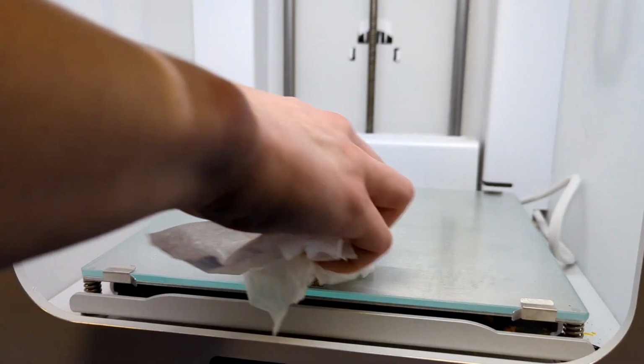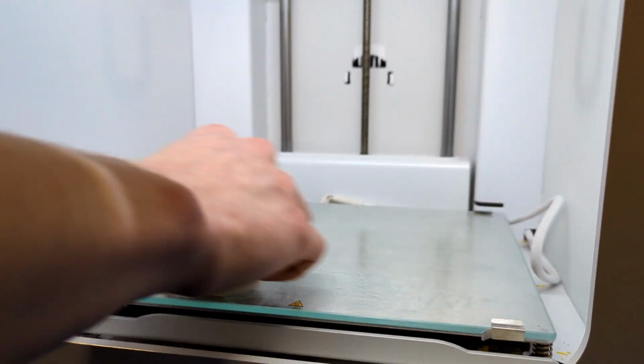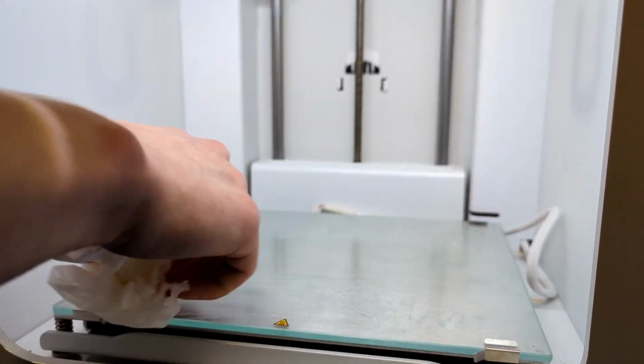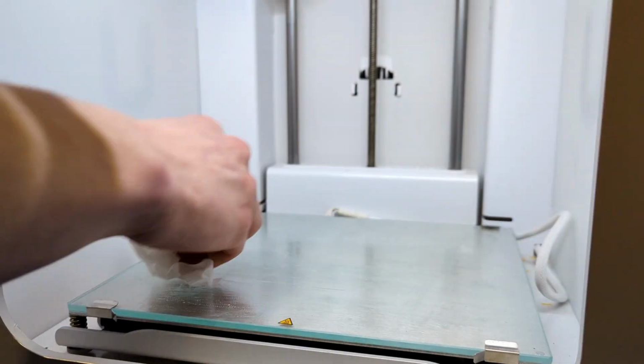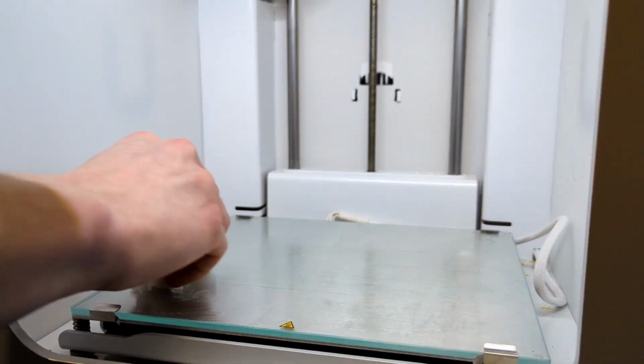Otherwise, when you level it, you're actually leveling it with a layer of glue, and that's not really good because the glue isn't necessarily absolutely flat, and also if it gets cleaned between, or if you add more glue, then the level changes. So ideally you want to level it with no glue and then apply a thin layer of glue after you level it, and that'll give you a good print.